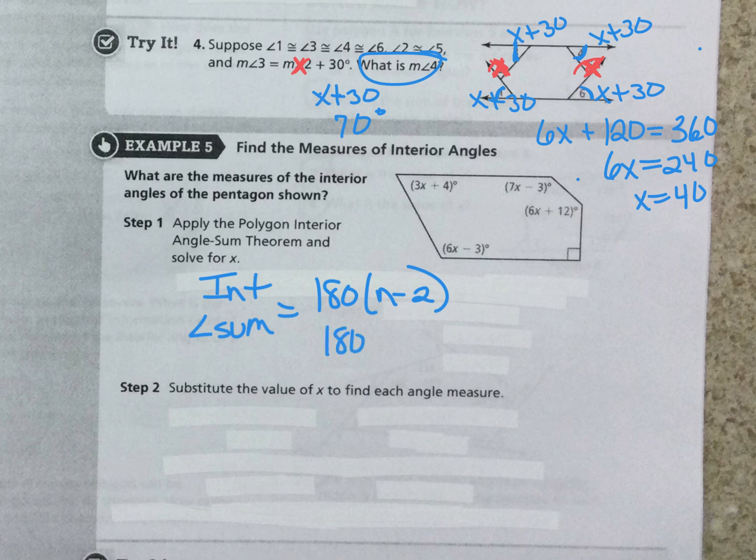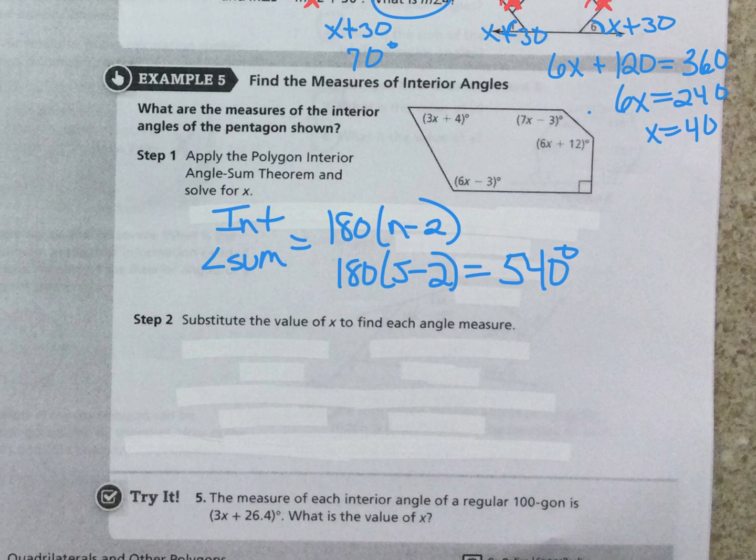So 180 times 5 minus 2 equals 180 times 3. All those have to add up to be 540 degrees. So let's add up all the x's: 3x, 9x, 16x, 22x.